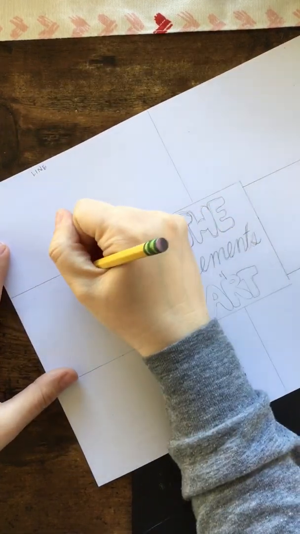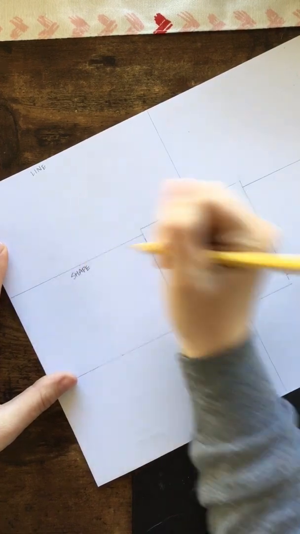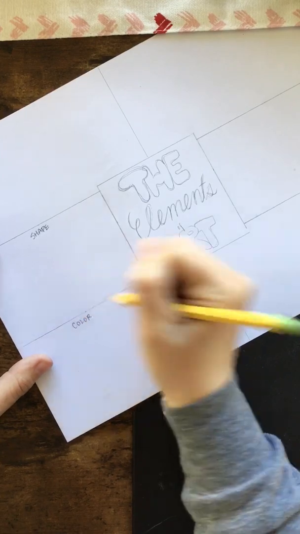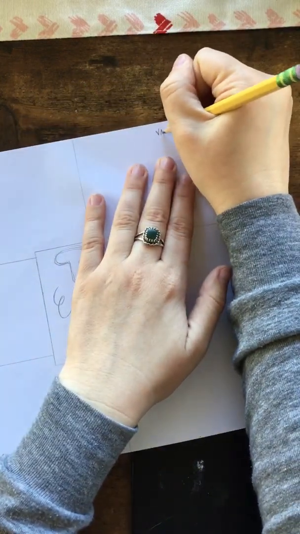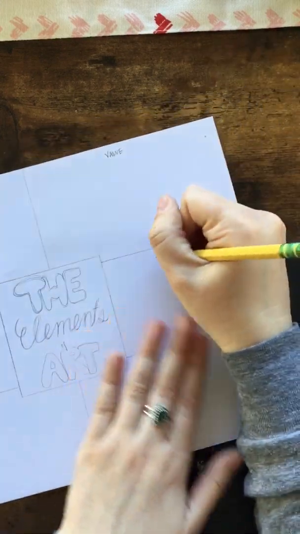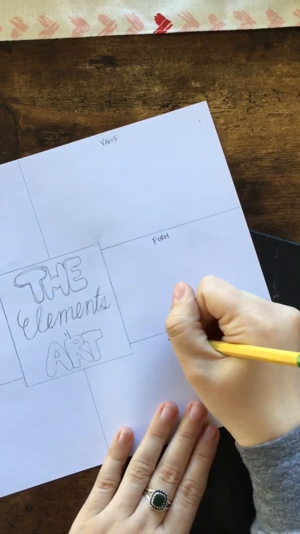We have shape. We have color. We have value, form, and texture.